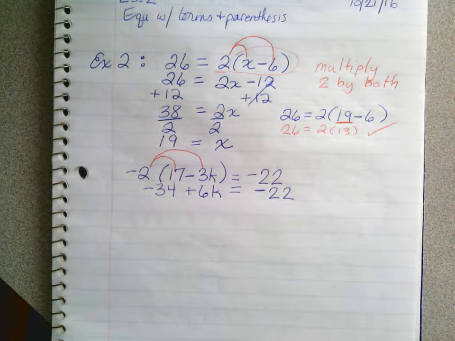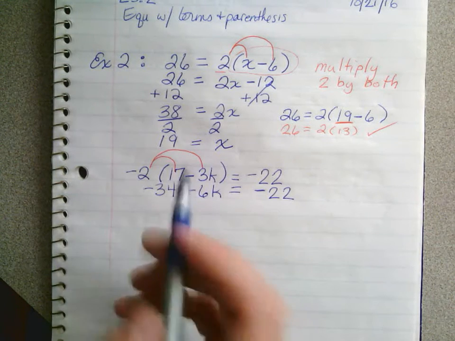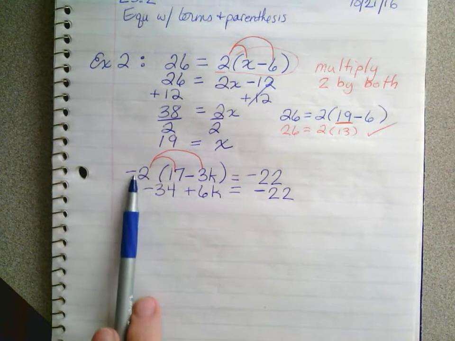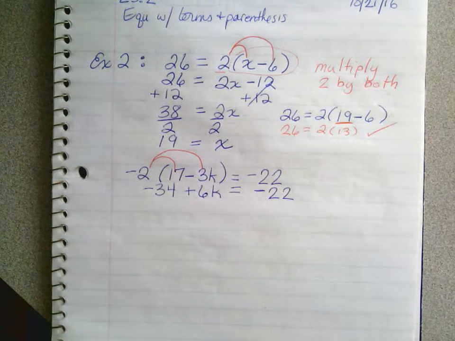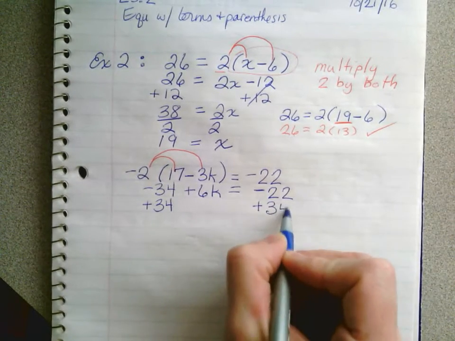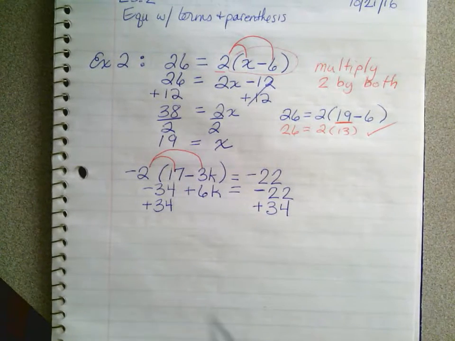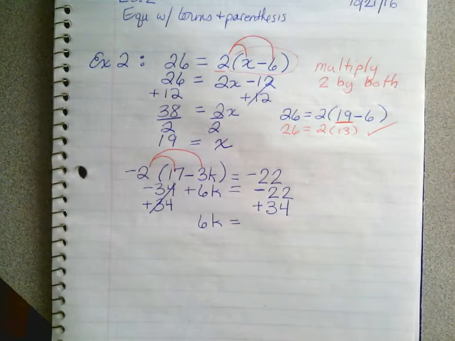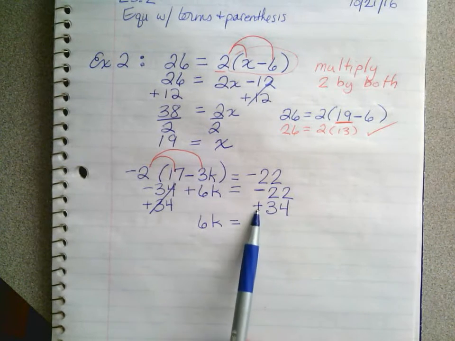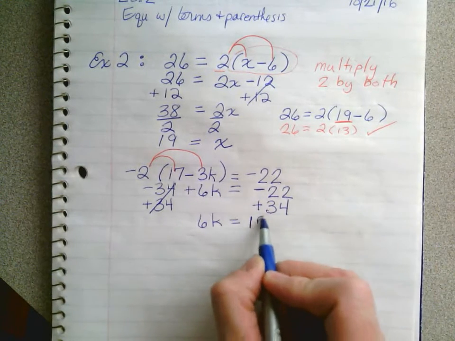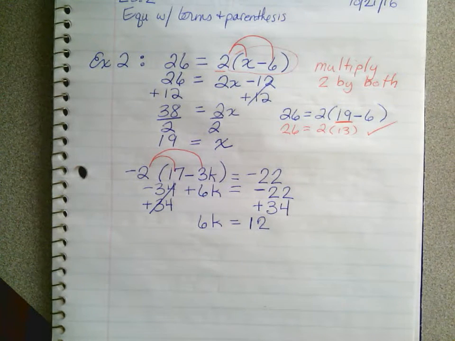What are we going to add or subtract? Any ideas? Wow, you guys are killing me. Ben, go. Yeah. You want to change 34 to positive? Well, no, it's actually negative, but you mean add it. Yes, good. Add it. Got you, Ben. When we add our 34 to both sides, boom, you end up with 6K and whatever the result is of the sum of 34 and negative 22. Positive 12? Mm-hmm. What will we do now?